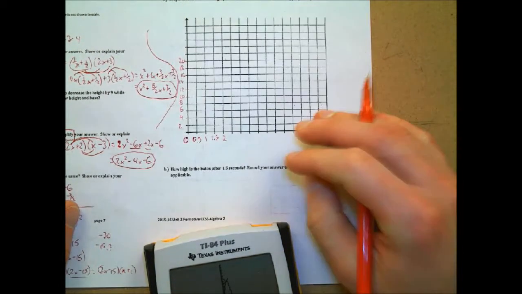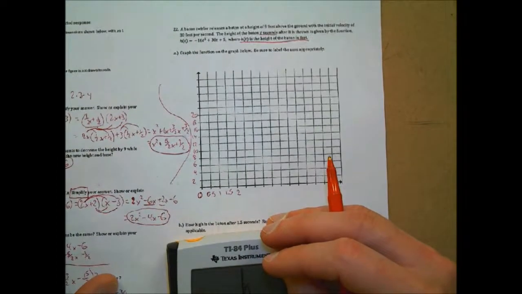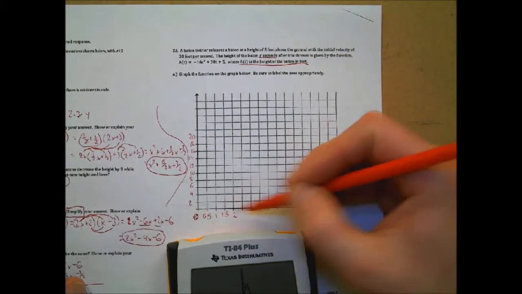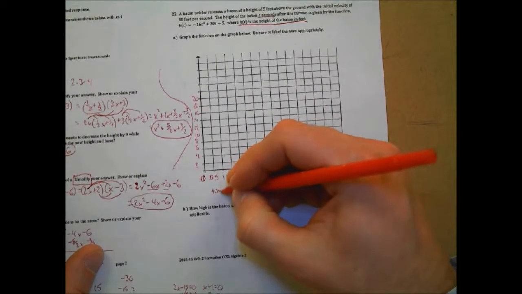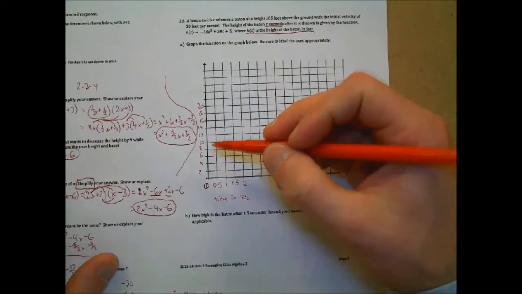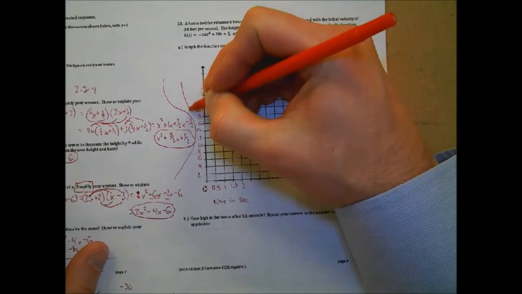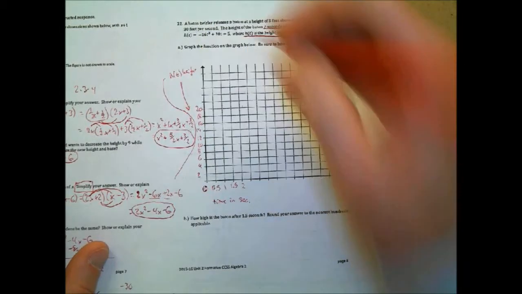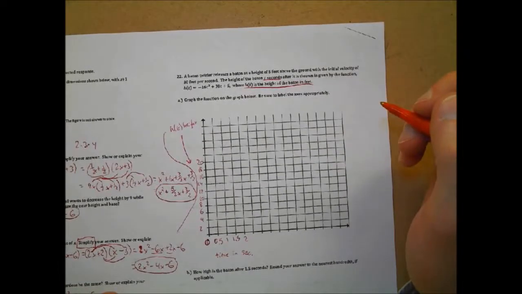What's our x-axis going to be labeled as? What does our x, or our t variable here, represent? Seconds. Yep, so this is time in seconds. And then what is our y-axis labeled? The height. Yeah, so this is h of t, height. And what's the unit for the height? Height is in feet.